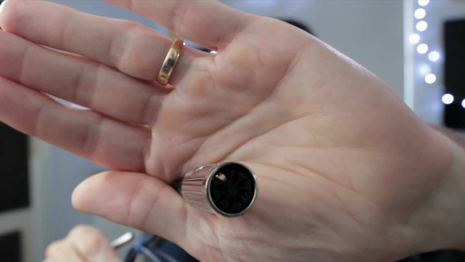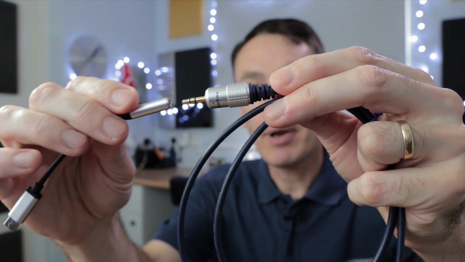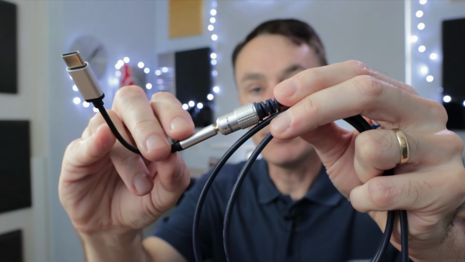You can also connect one of the later Bang & Olufsen Beogram turntables that has a preamp built in via this DIN socket cable. And again, that goes to a 3.5mm connector into the USB adapter.